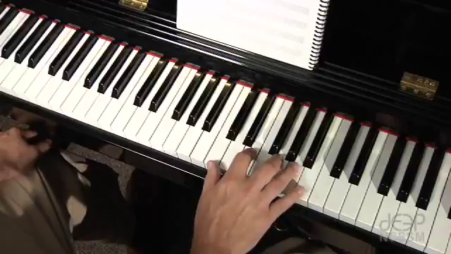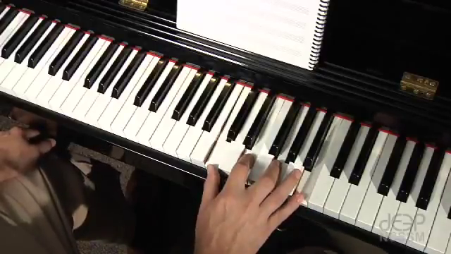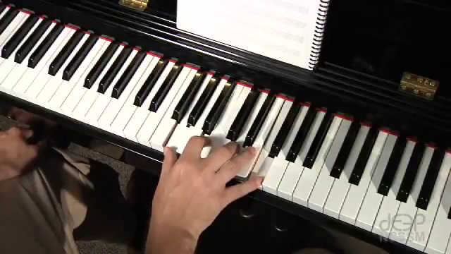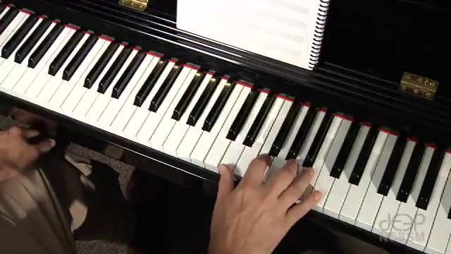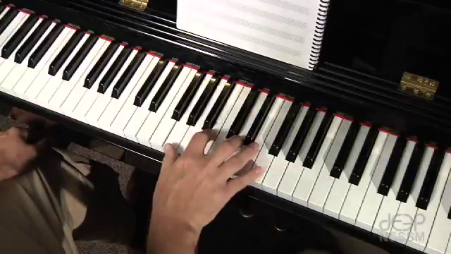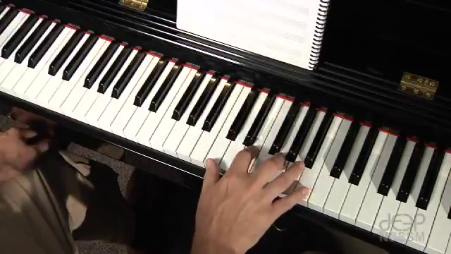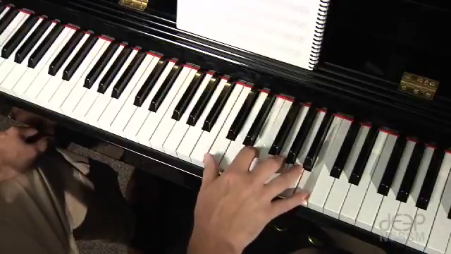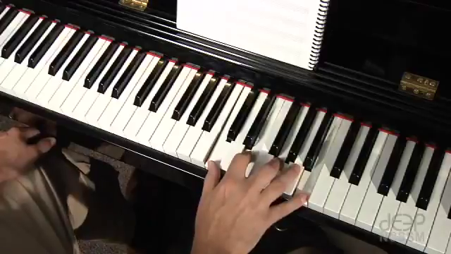So if we have the 1 chord, we have the major sound. If we have the 5 chord, we have the dominant sound. And the 2 chord, we have the minor 7 sound. And we can go back to the dominant, and finally, that sounds like it ends. That's the tonic of that key, so it ends on the 1 chord.